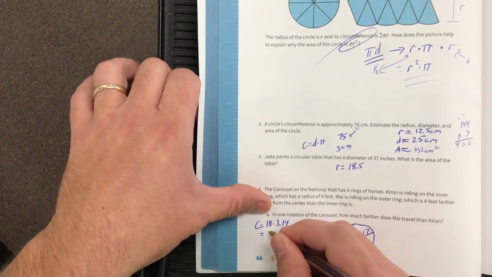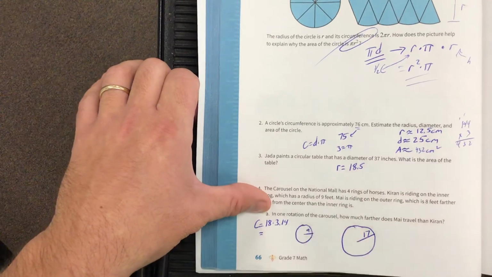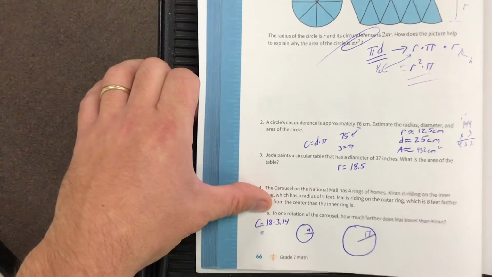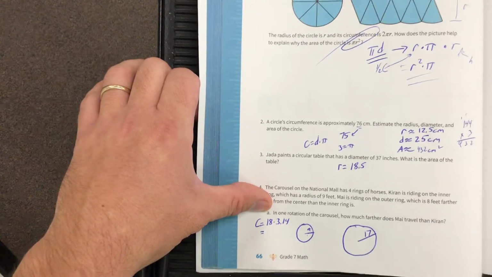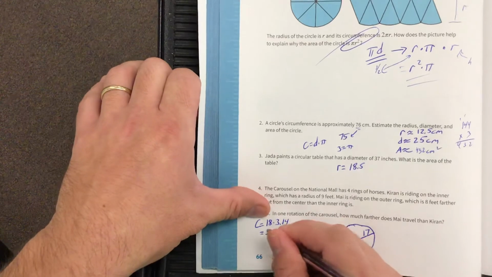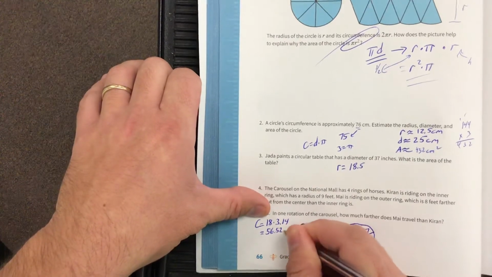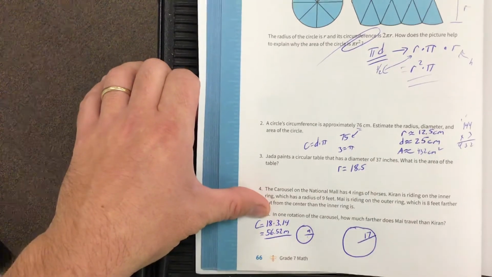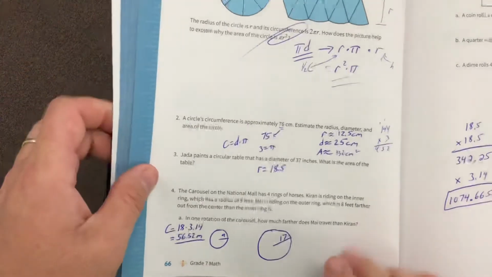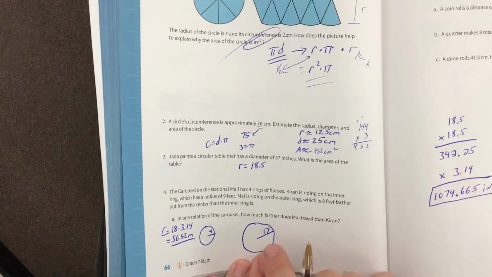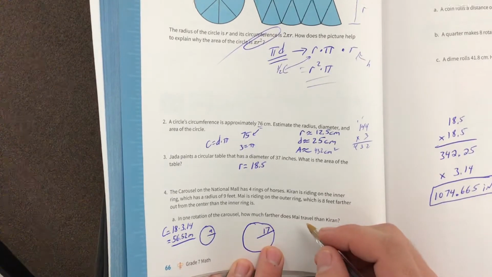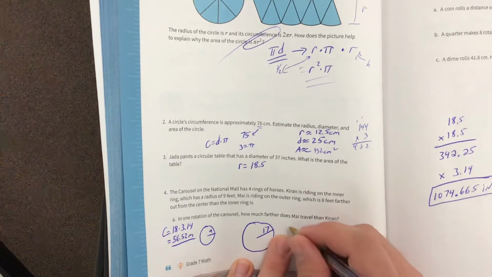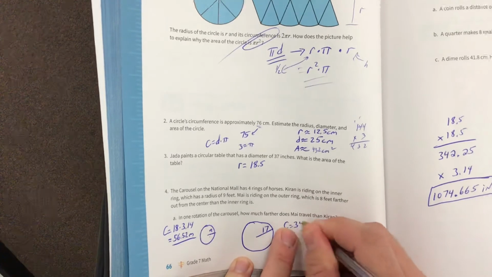I got the circumference of both of them and then subtracted. All right, 18 times 3.14, 56.52. That is exact. So I do not need squigglies. What's the diameter of this circle? The 34 times pi.